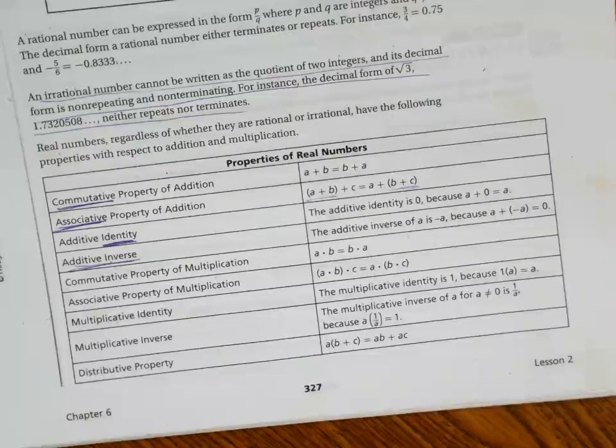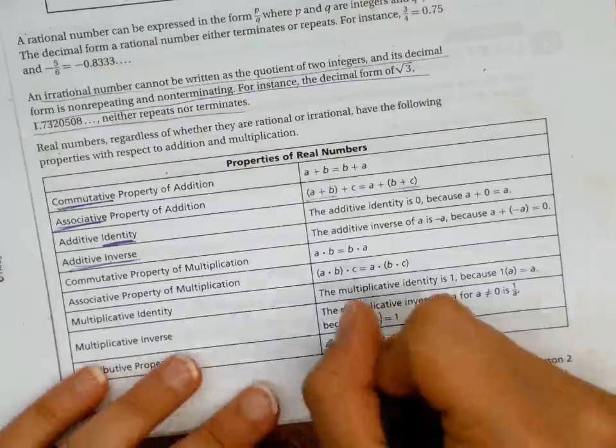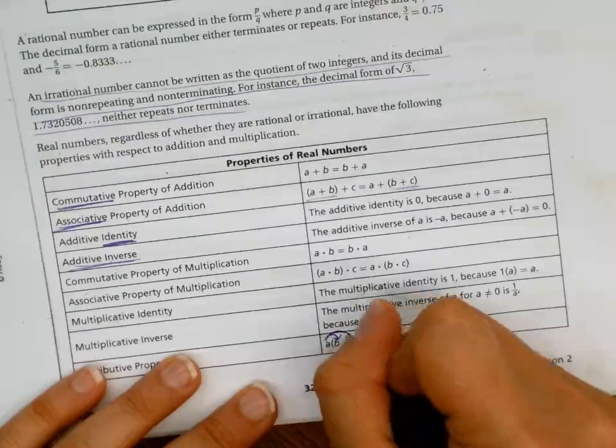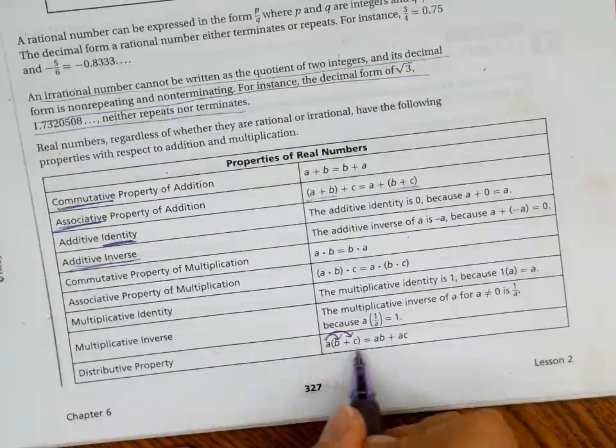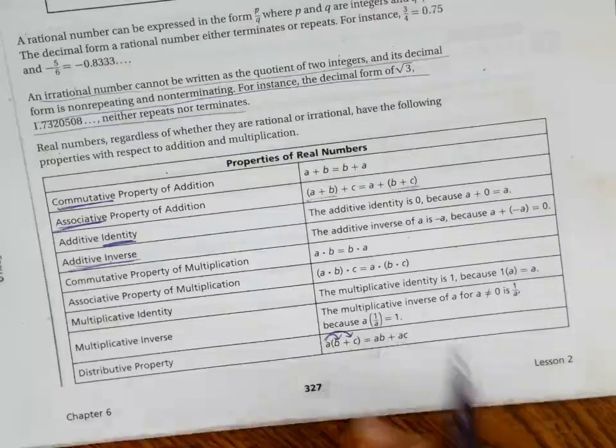Distributive property, you're literally just going to distribute it. So you have A times B plus A times C. So A times the sum of B and C is A times B plus A times C. You can just distribute that out.